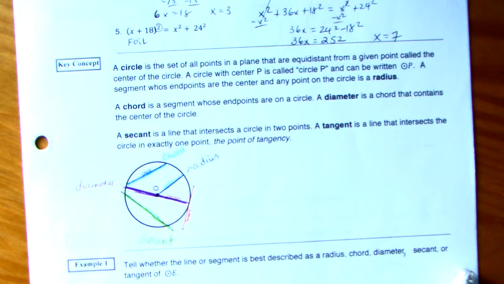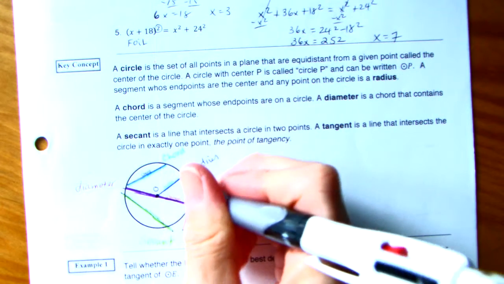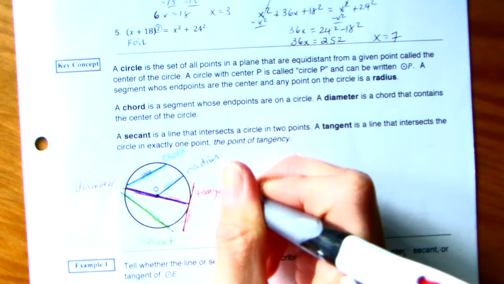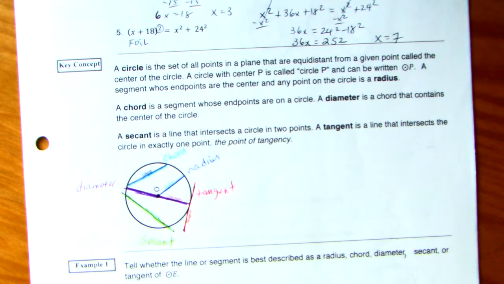And last but not least, your most famous one. This is so important. You have no idea how much you're going to be using this in the future. Tangent is a line that hits in one spot. Okay? So notice that tangent is a line, secant's a line. Everything else is a segment.